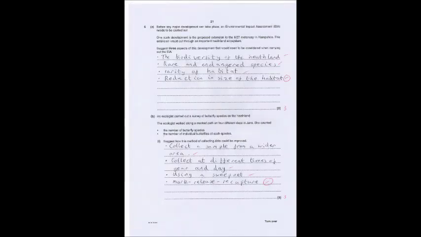Good. Right, now there's hardly been anything on biodiversity in this topic, so here's the question. Before any major development can take place, an EIA needs to be carried out. One such development is the proposed extension to the M27 motorway in Hampshire. This extension would cut through an important heathland ecosystem. Suggest 3 aspects of this development that would need to be considered when carrying out the EIA. The biodiversity, rare and endangered species, rarity of the habitat, and if a reduction in the size of the habitat would occur. There are a few more as well.